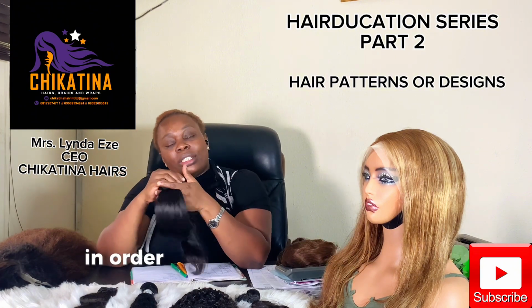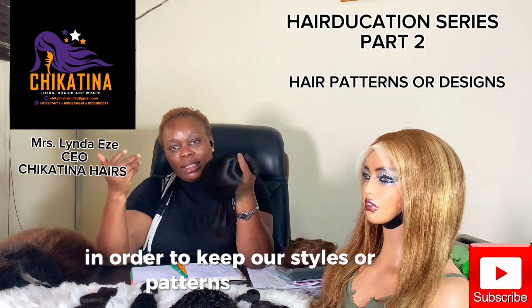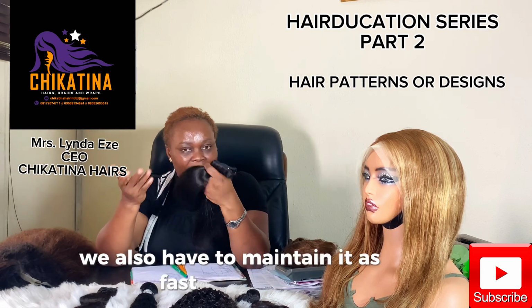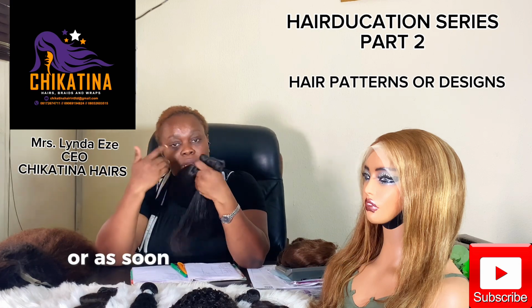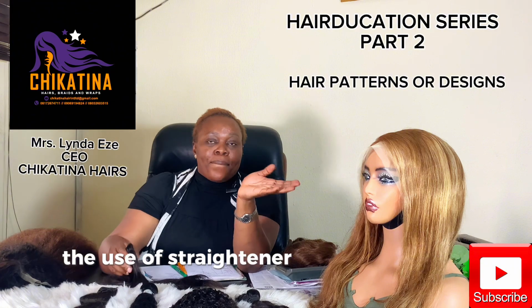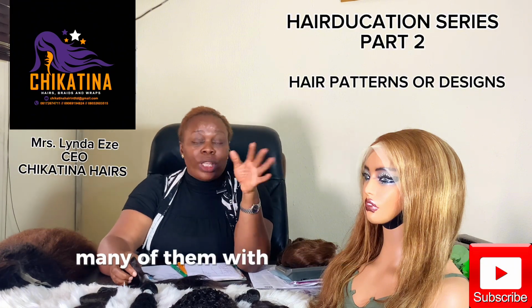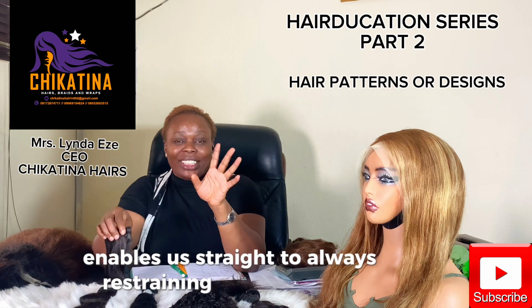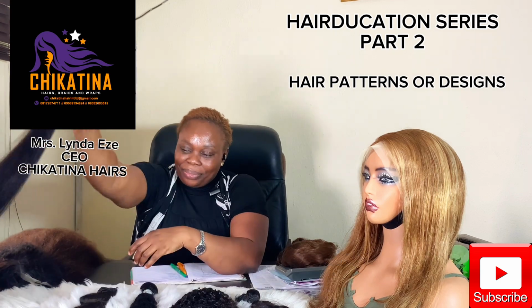The reason why, in order to keep our styles or patterns in check, we also have to maintain it as early or as soon as possible. The use of hot tongs, the use of a straightener, with the help of heat protectant enables our straight hair to always be straightened as it is needed.